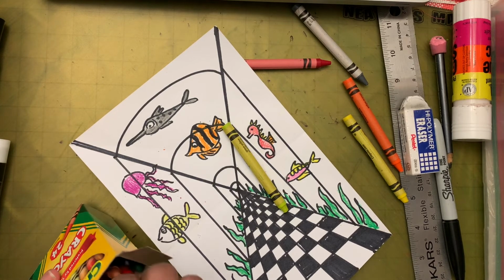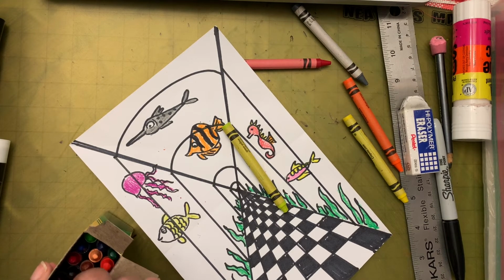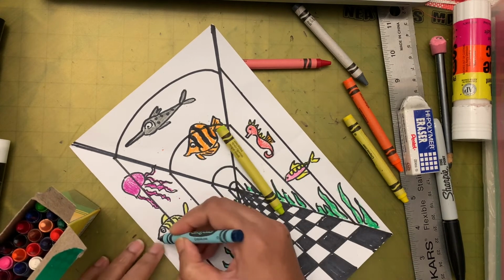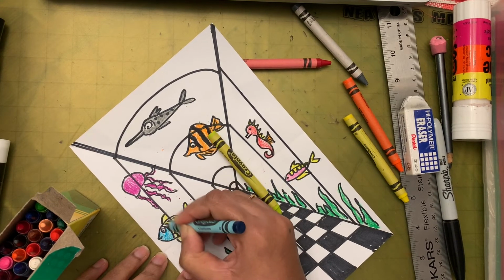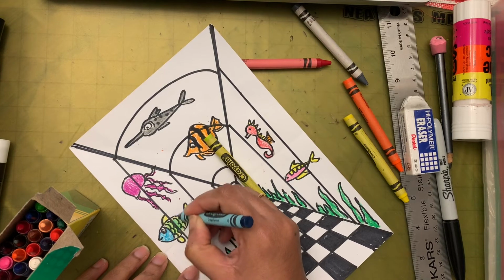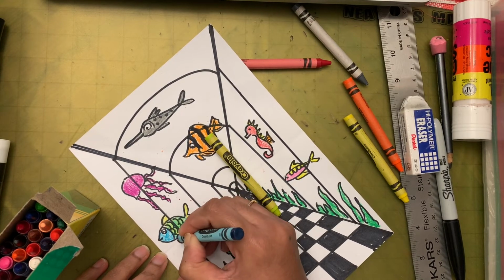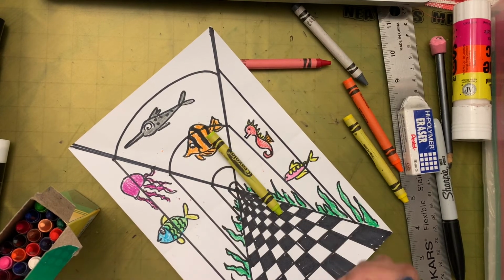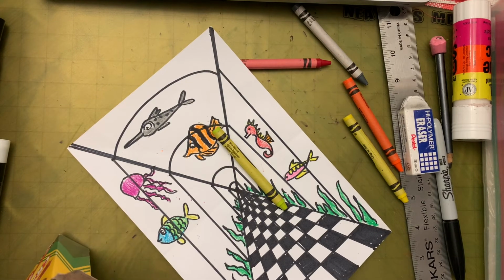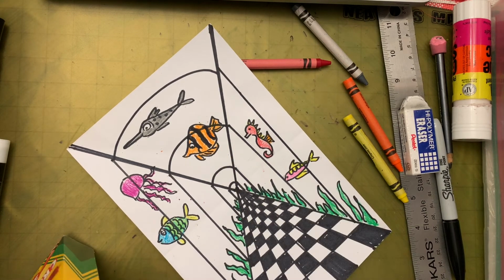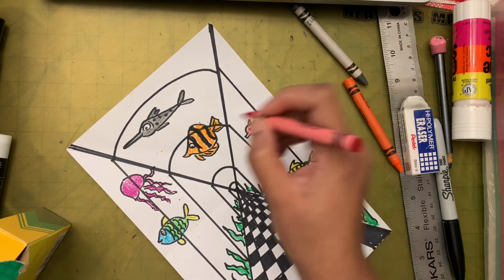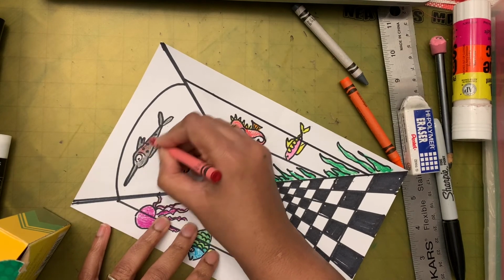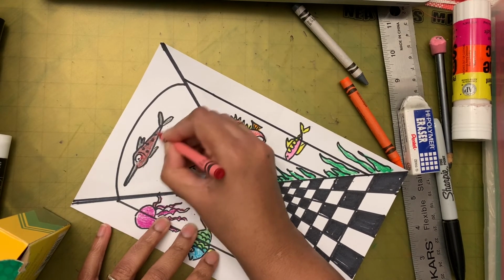Just the green color. Okay, so the fishes are done. So now what is remaining is maybe I put a little bit of red on top of my crayfish.